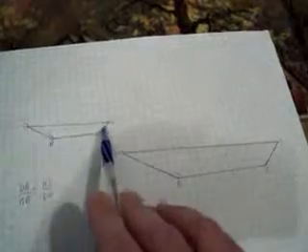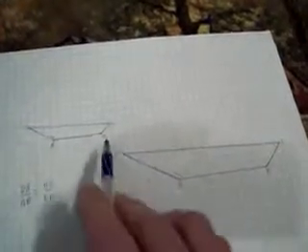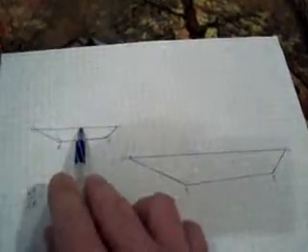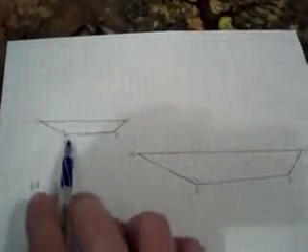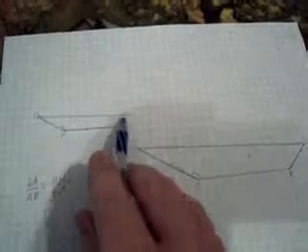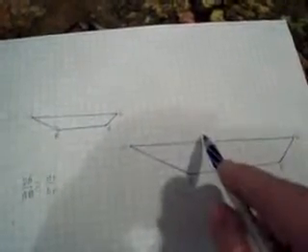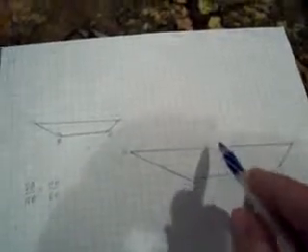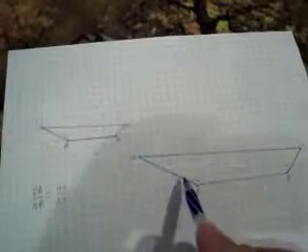Then we can go on to say, as BC is to CD, so is FG to GH. Alright. As CD is to DA, so is GH to HE.